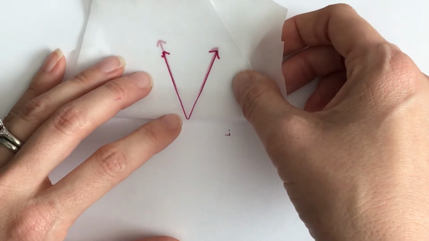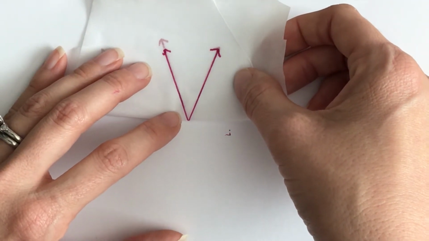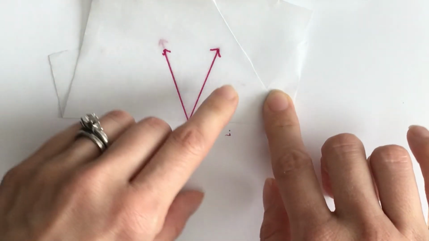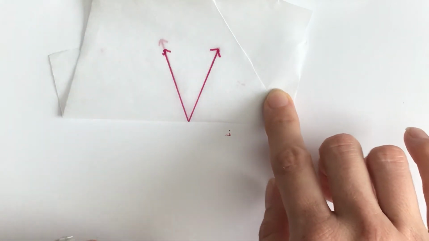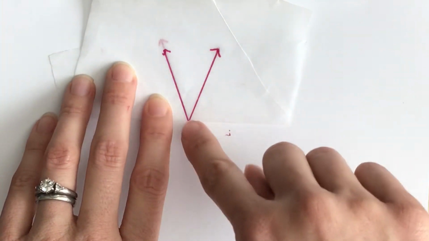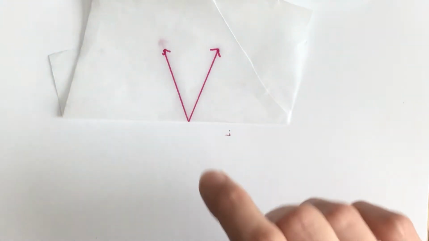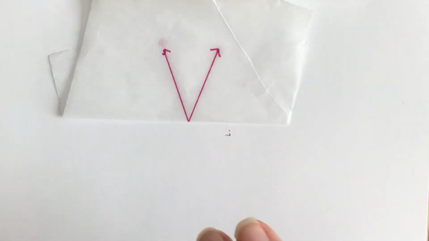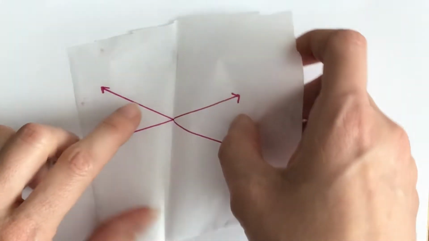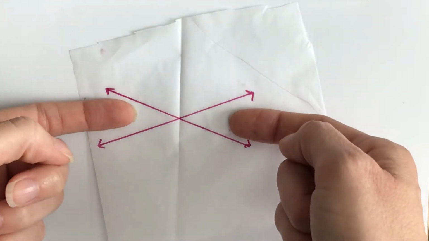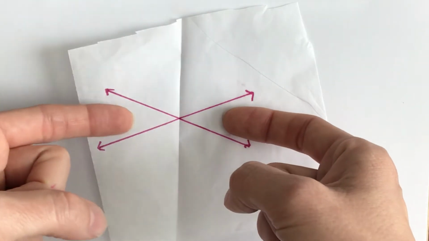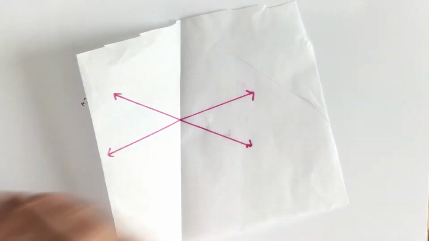When you fold over this angle on top of itself, those two vertical angles that we just looked at, you can see that they line up exactly on top of each other. That means that they have the same exact measure, okay? So we can say this angle and this angle are congruent to each other, or we can say that the measure of these two angles is equal.